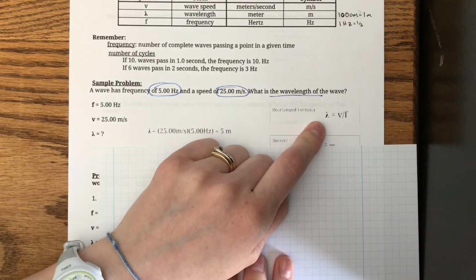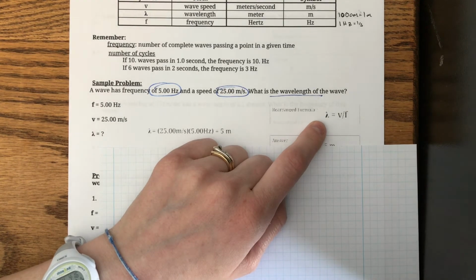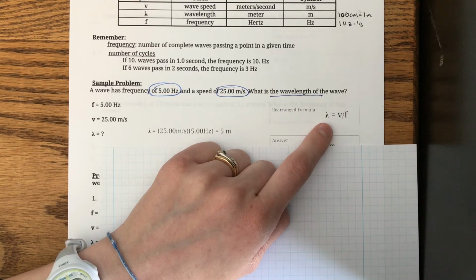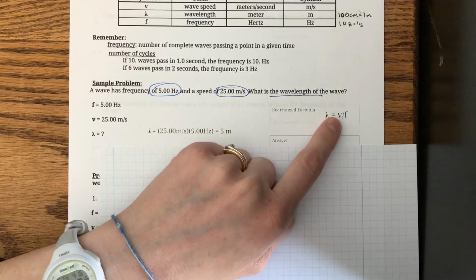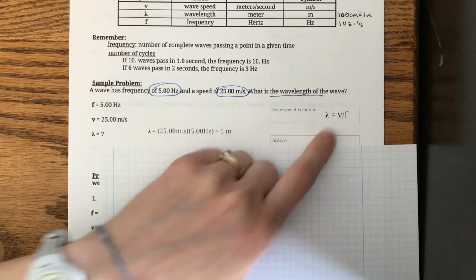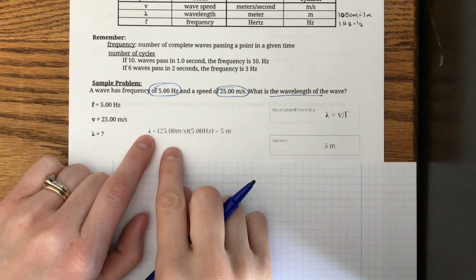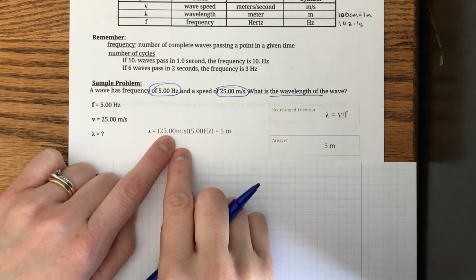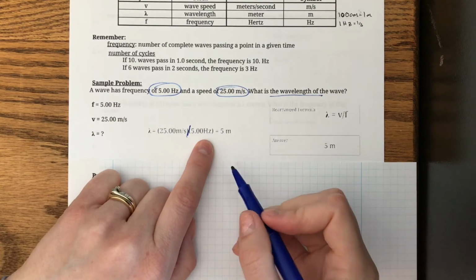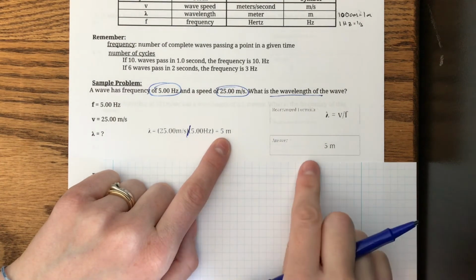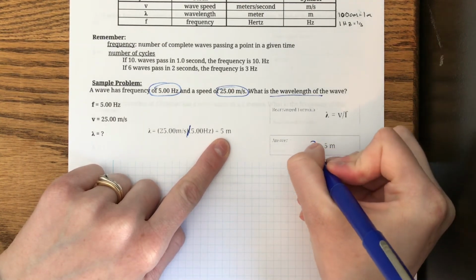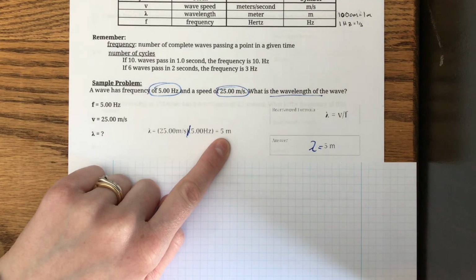Then you're going to write down the equation you're going to use, set equal to the thing that you want to solve for. We're trying to solve for wavelength, so we're going to have lambda, wavelength, equals wave speed over frequency. Once you have your equation written down the way you want it, you plug in your givens. Wavelength equals your wave speed over your frequency. Do the math on the numbers, and that's what you get. Your wavelength equals 5 meters.